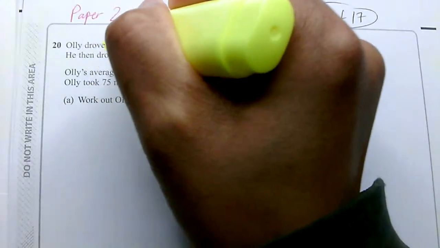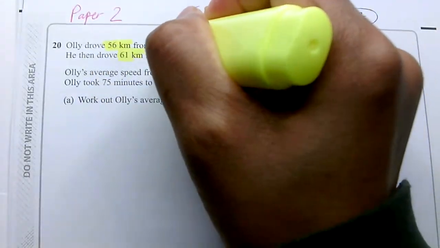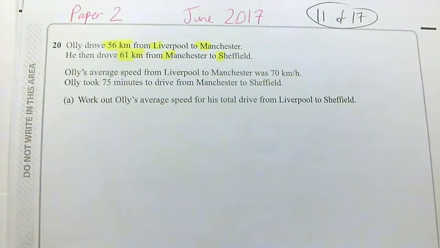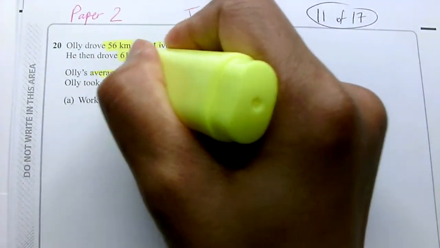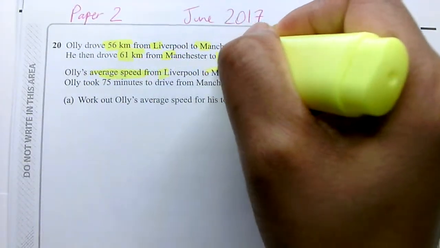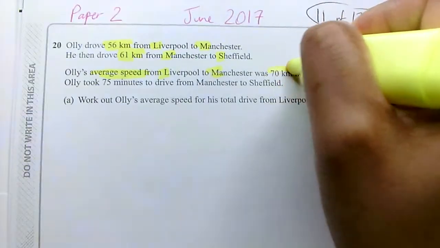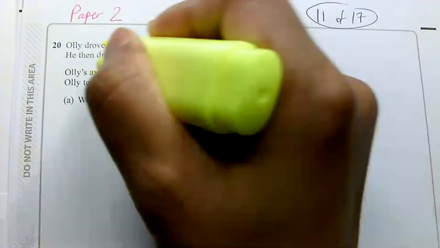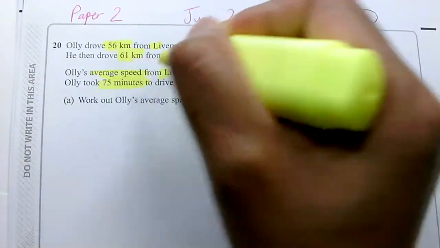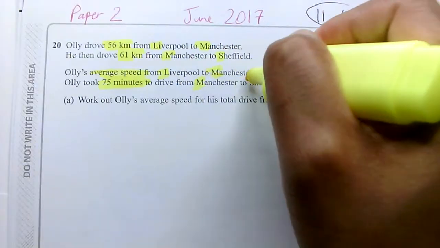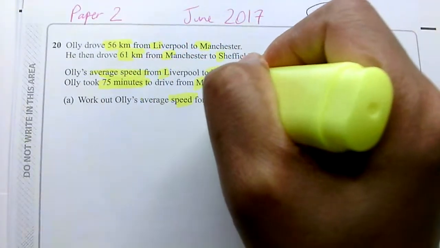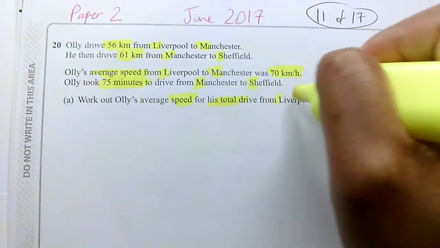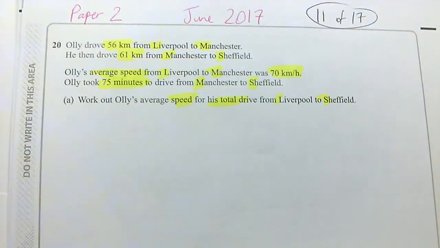He then drove 61 kilometers from Manchester to Sheffield. And then Ollie's average speed from Liverpool to Manchester was 70 kilometers per hour. Ollie took 75 minutes to drive from Manchester to Sheffield. Work out his average speed for the total drive from Liverpool to Sheffield.